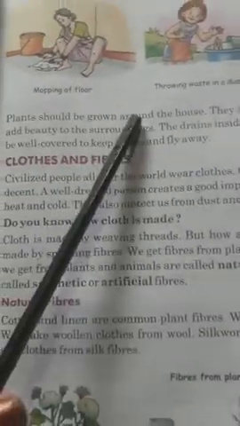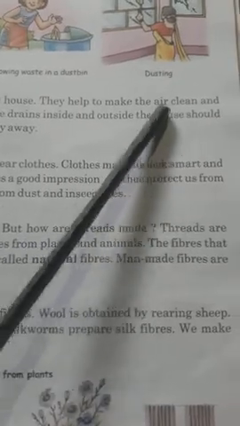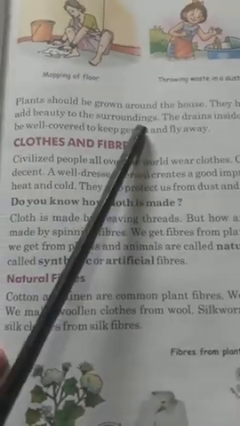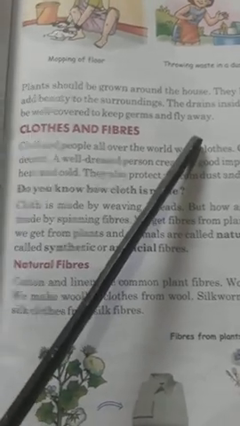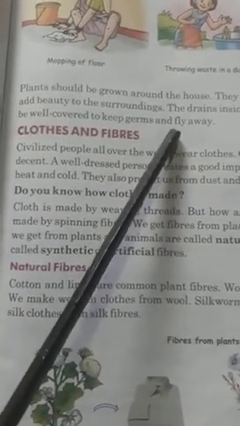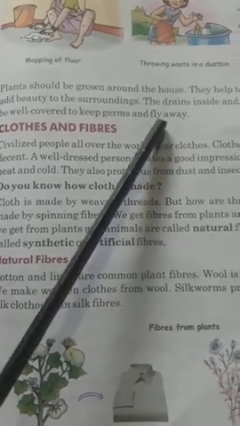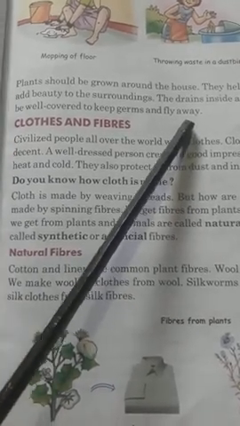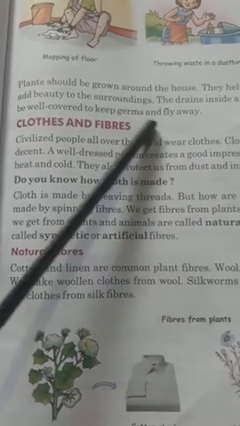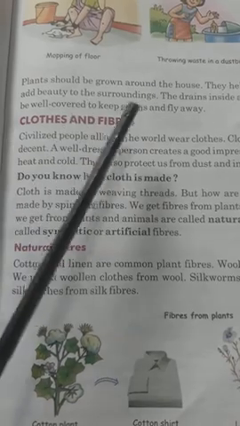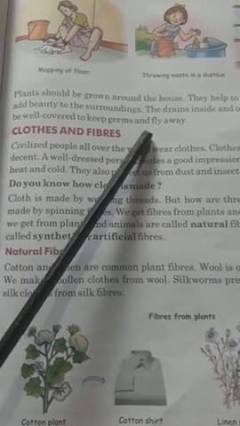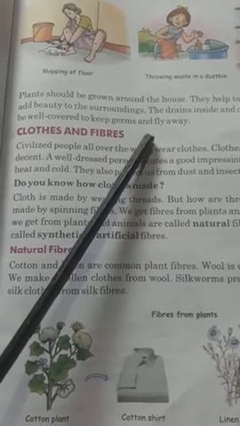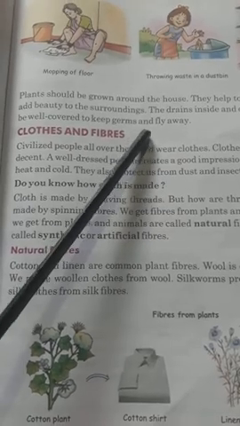Plants should be grown around the houses. They help to make the air clean and add beauty to the surroundings. The drains inside and outside the house should be well covered to keep germs and flies away. Drains mean small channels, like what we call nala. So you should always keep the drains inside and outside well covered, and flush water all the time. Try to plant plants near your house, as plants help us get fresh, clean air, and they also make our surroundings look beautiful.